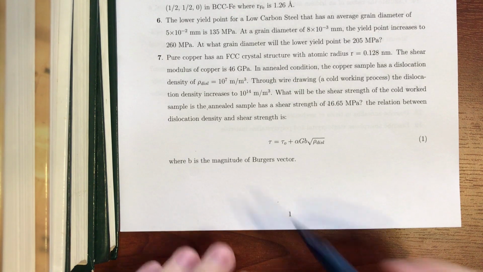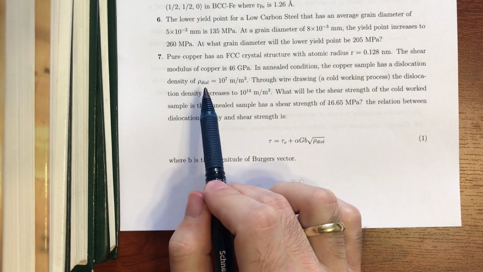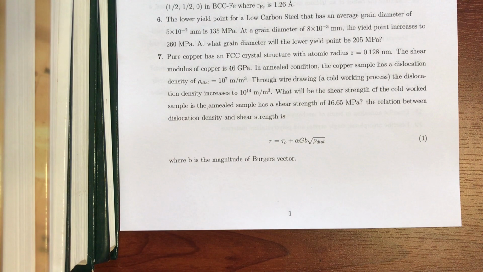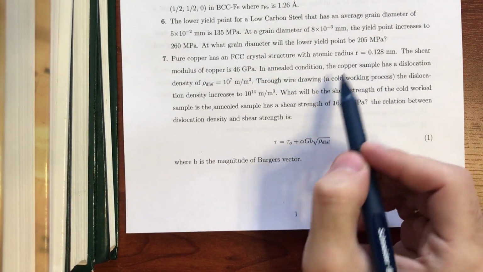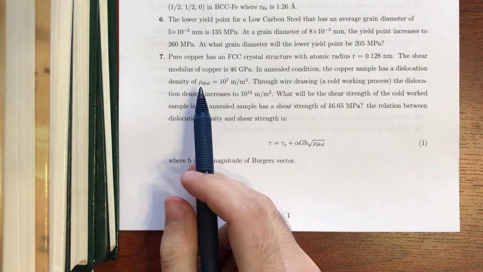Okay, I have provided the solution of question 7 in the recitation answers, but I'm going to talk about it once more. So the pure copper has an FCC crystal structure with atomic radius 0.128 nanometers. The shear modulus of copper is 46 gigapascals.